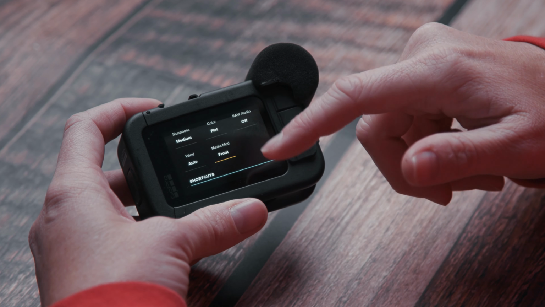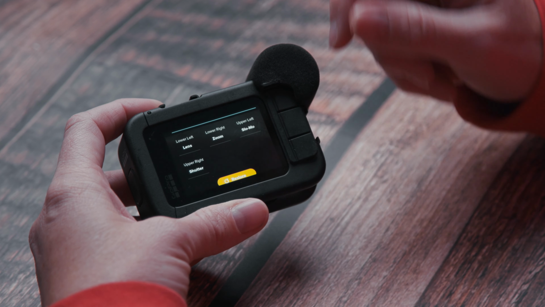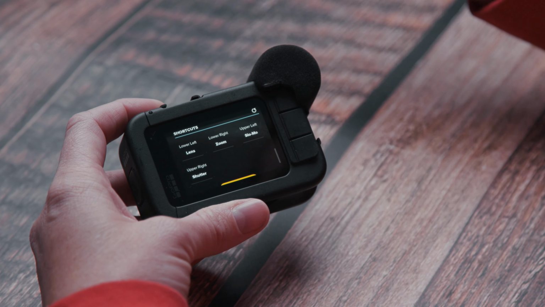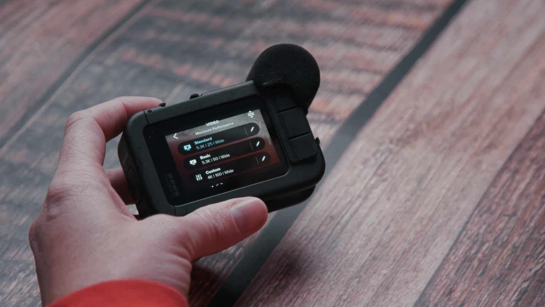Everything else here is pretty standard. I am using the media mod, so obviously I have media mod things in here. Shortcuts you can change so they're handy on the screen for you. Other than that, that's pretty standard for my standard vlogging profile.